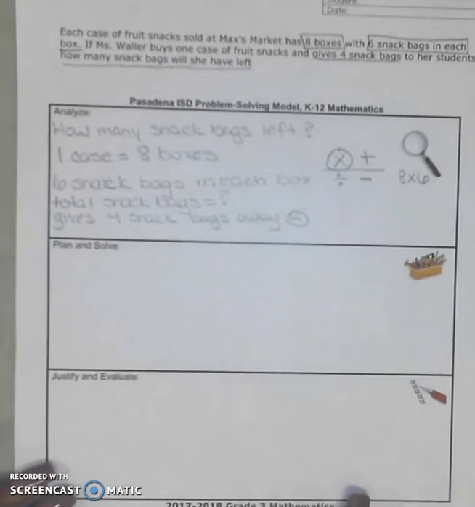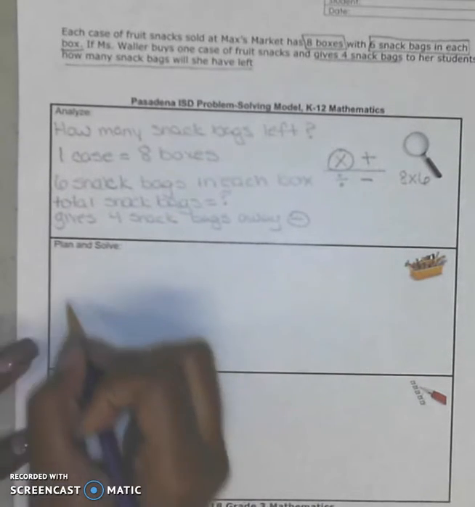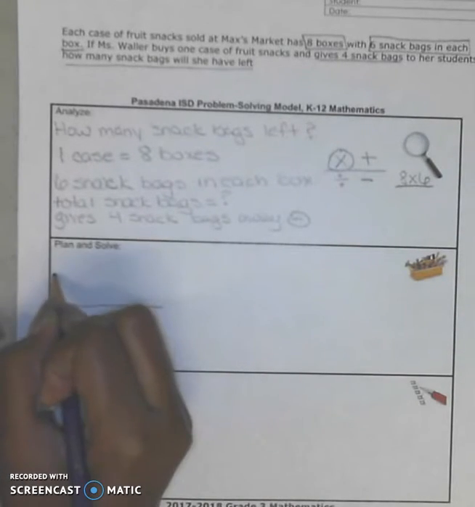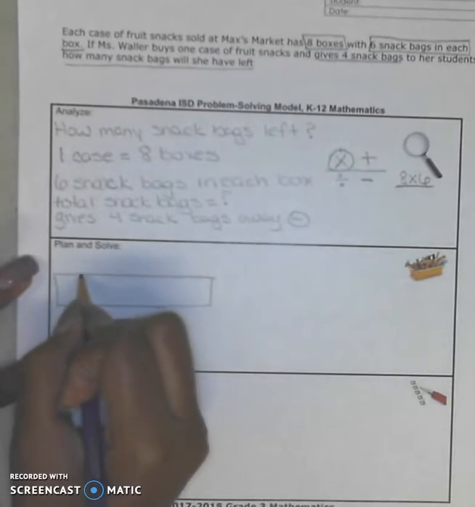So now the next step is to go into plan and solve. So now I'm going to represent the problem with a visual representation. The visual representation that the students have been using is a strip diagram. So first, I need to represent 8 times 6. Using a strip diagram, I'm going to represent the 8 boxes.